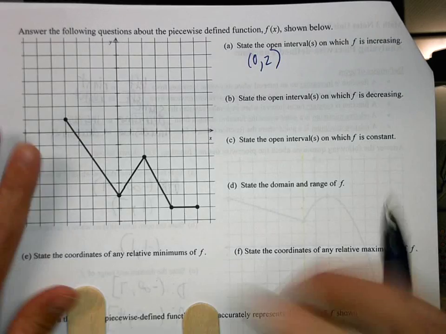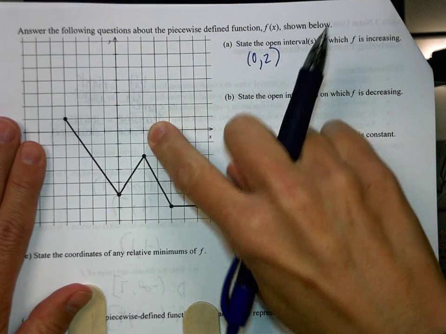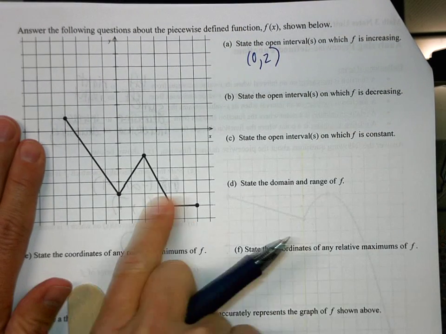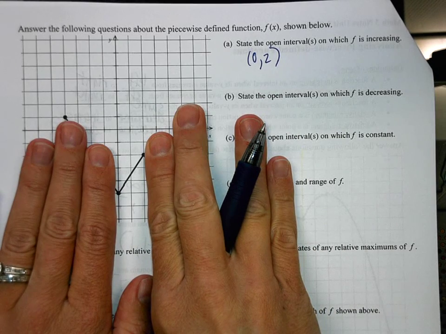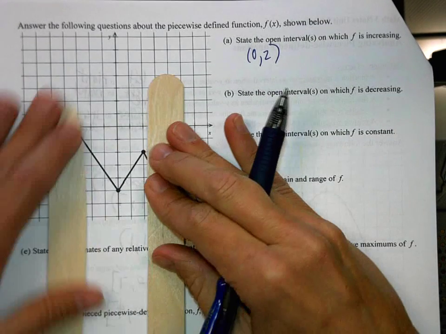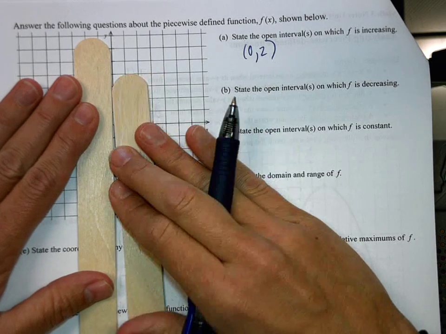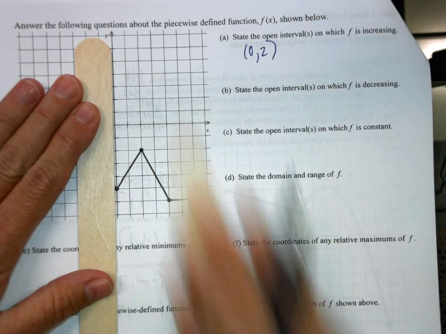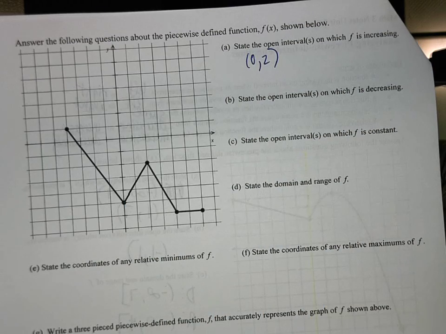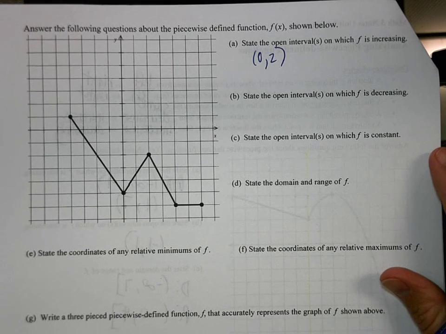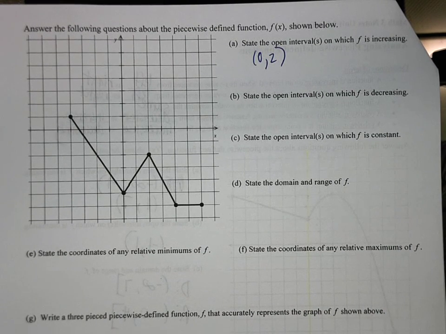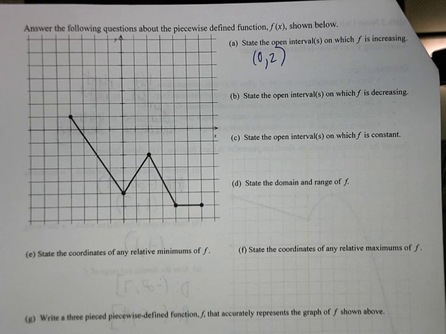Do you see how here it's going down, here it's going up, here it's going down, and here it's staying constant. So the only place it's increasing is at that point. And that interval, you're always looking at your domain, is from 0 to 2. Okay? So now there's a couple places where it's decreasing. I'll give you a minute to write down, where is this graph decreasing?